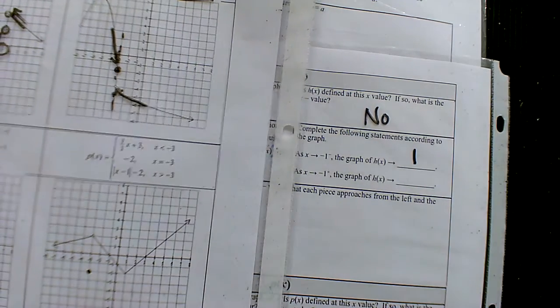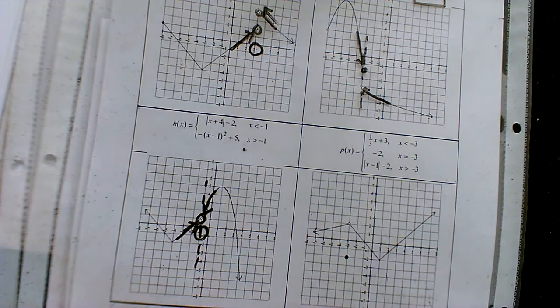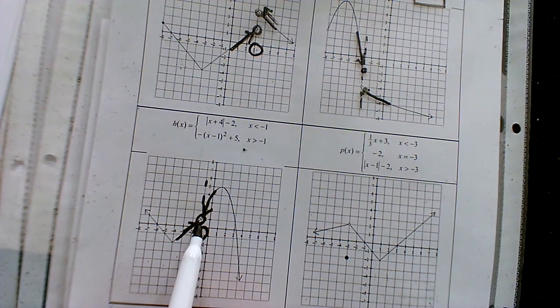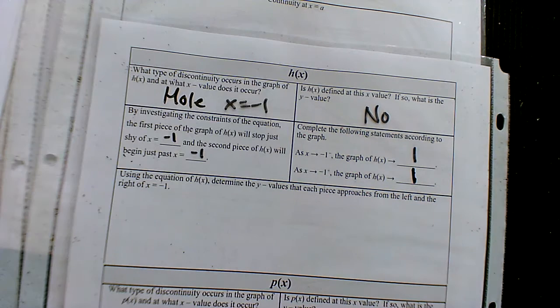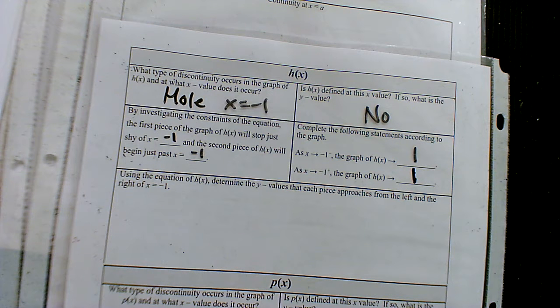And if we trace from the right-hand side, which would be on the parabola, we also get close to that open circle, which still has a height of 1. So unlike the jump, where we had two different heights, notice how for a hole, they do have the same height. And that makes sense off of our definition from Friday, where we had two sides meeting at an open circle. So the heights should be the same.